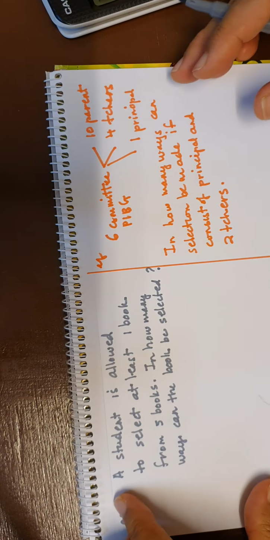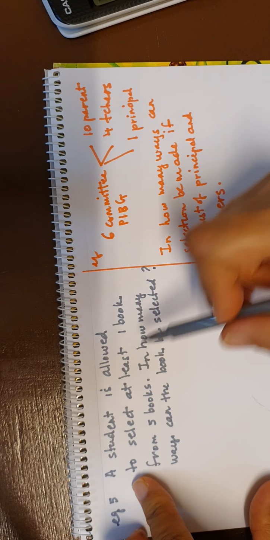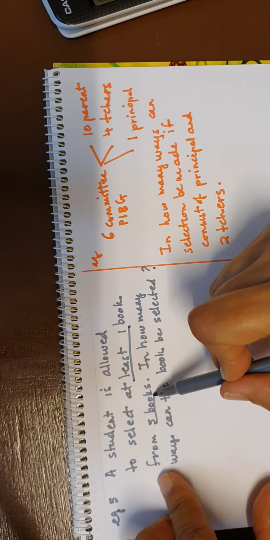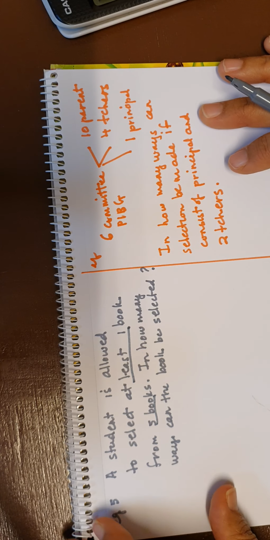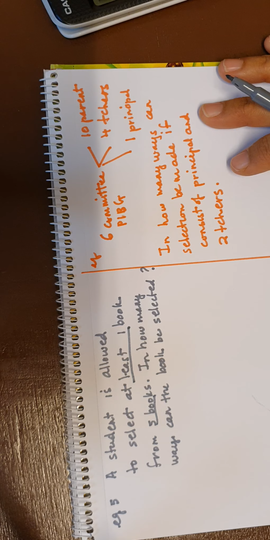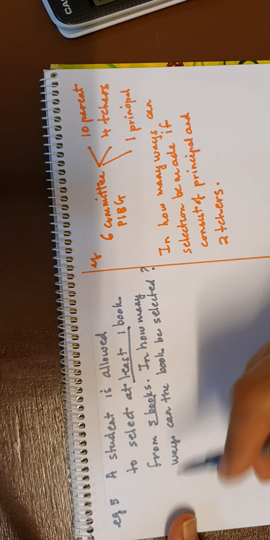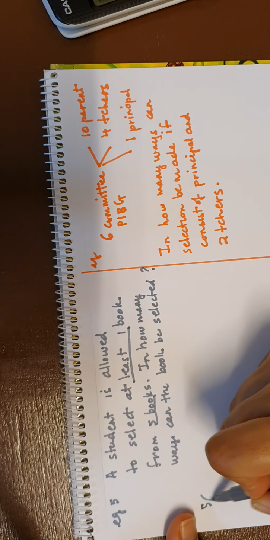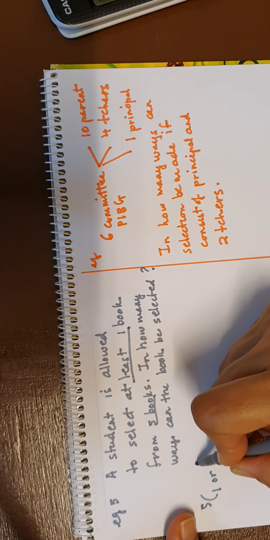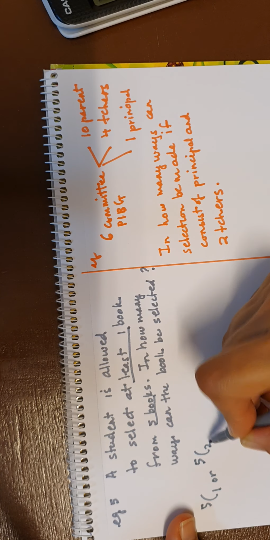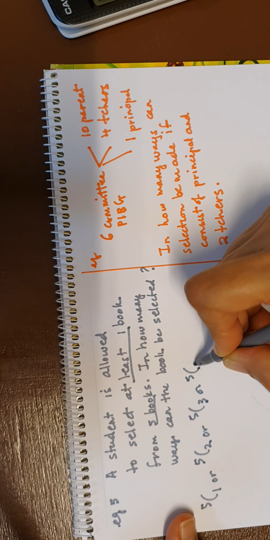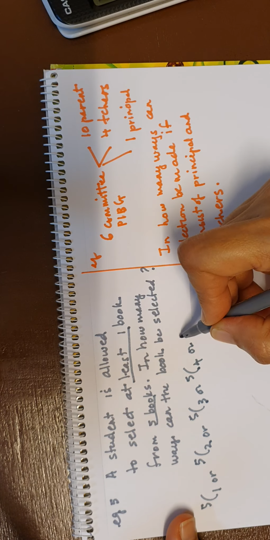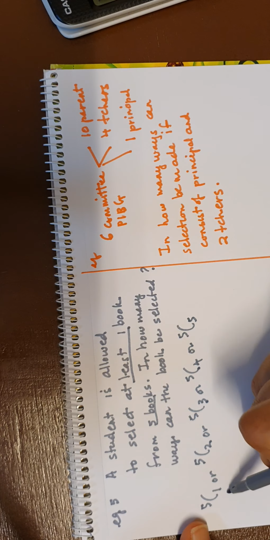Let's try some more. A student is allowed to select at least a book from 5 books. You have 5 books, you are allowed to select at least a book. At least means the smallest amount here is 1. So I can select 5C1, or at least 1, or I can select 2, or 3, or 4, or 5, because at least 1.